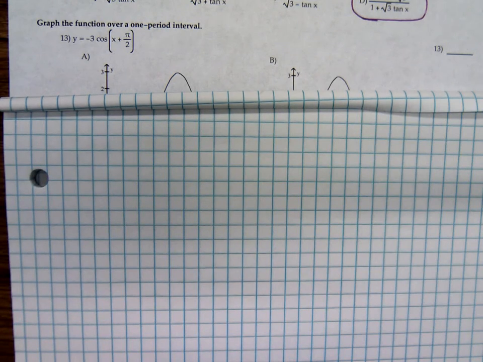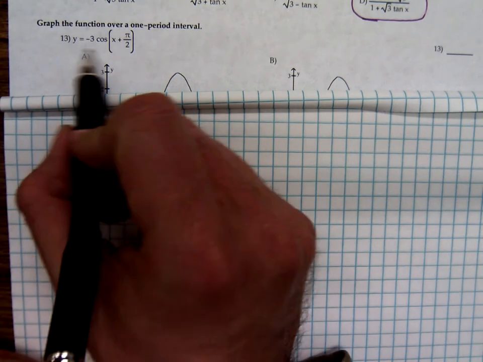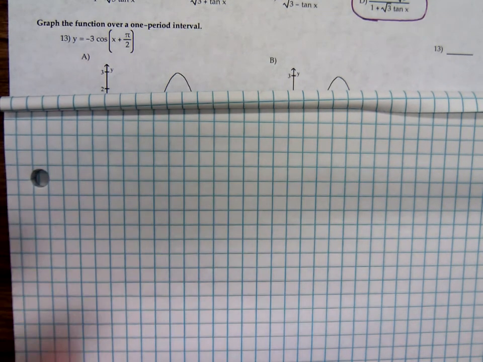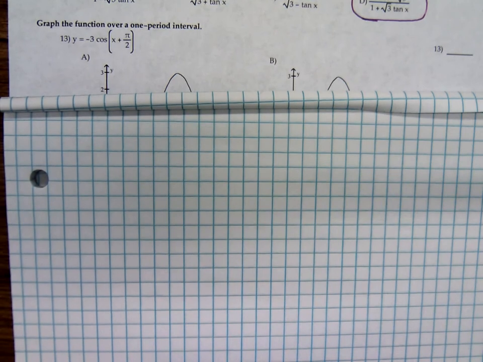This is Mr. Precella working some problems with this trig class, getting ready for the final exam. So we're up through number 13. Graph the function y equals -3 cosine of x plus pi over 2. Now that's something that it wasn't that long ago we were doing, okay?